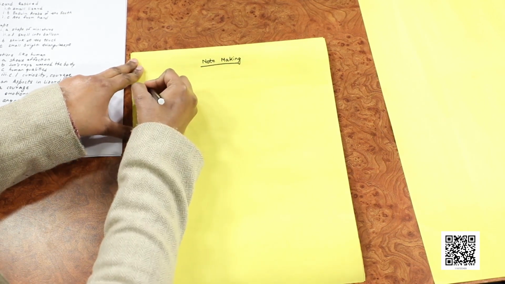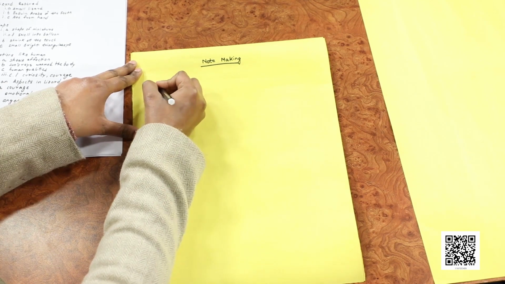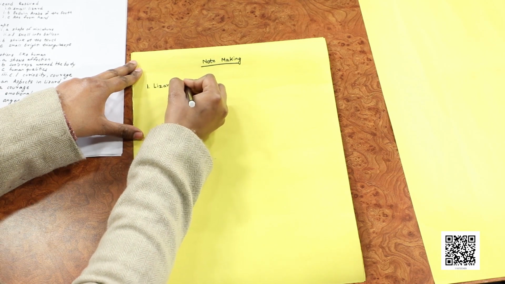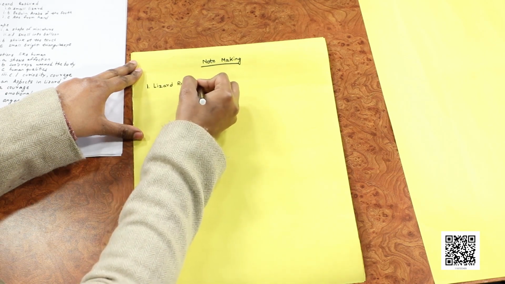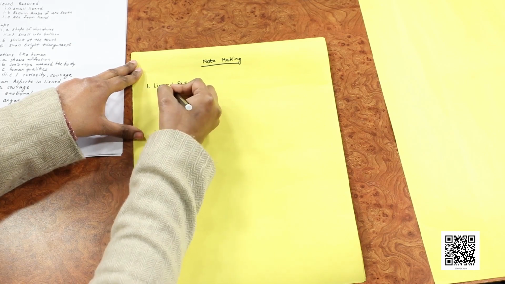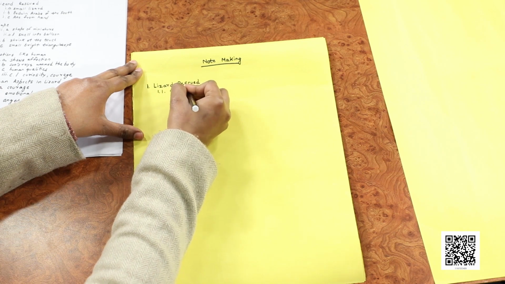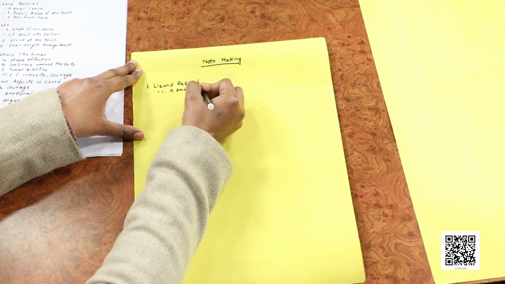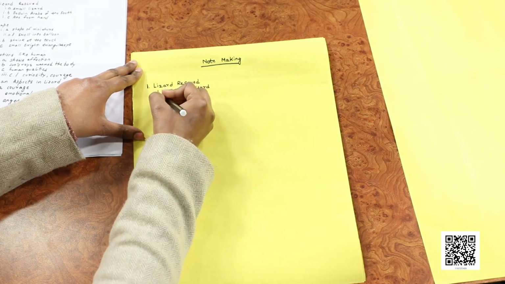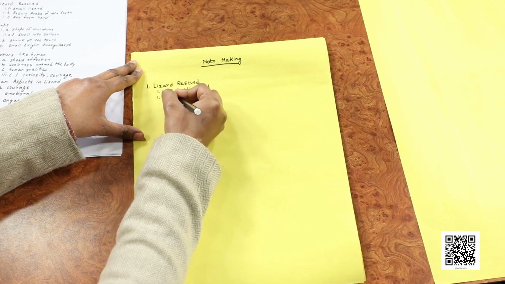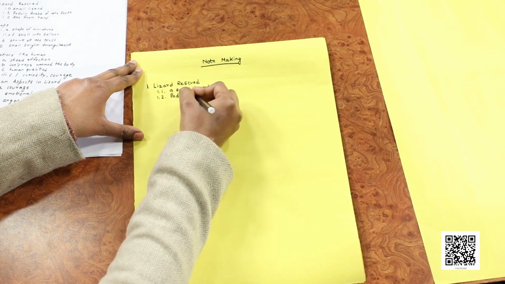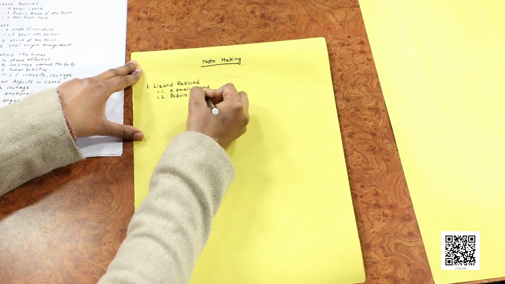So, point number 1 would be lizard rescued. Under this main point, I will give a sub point, a small lizard. Another subpoint 1.2, rescued from Bedouin Arabs of the South.